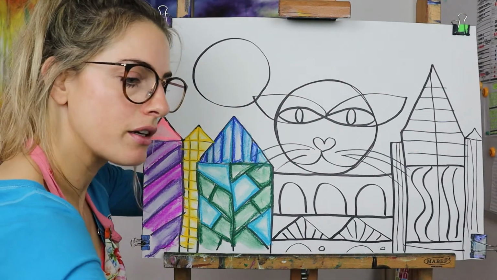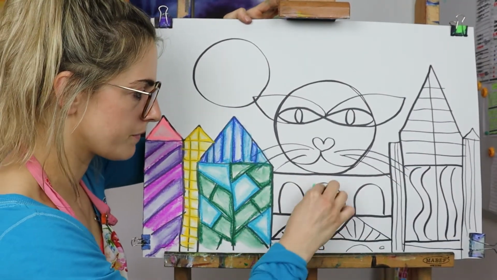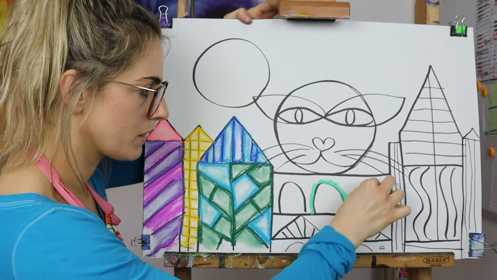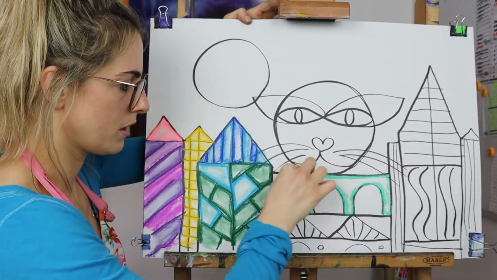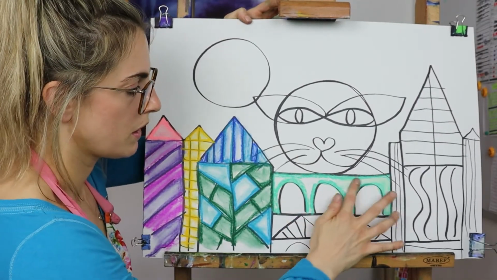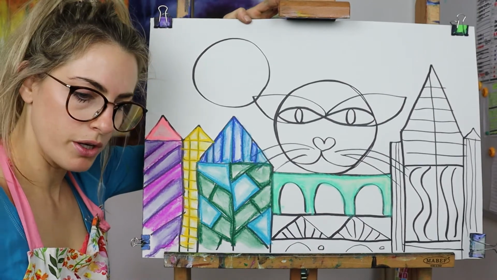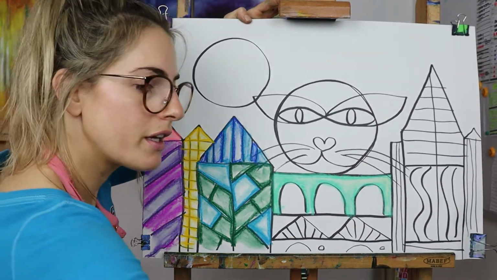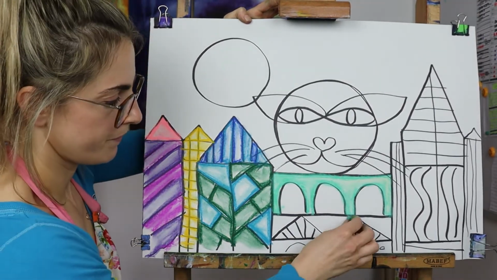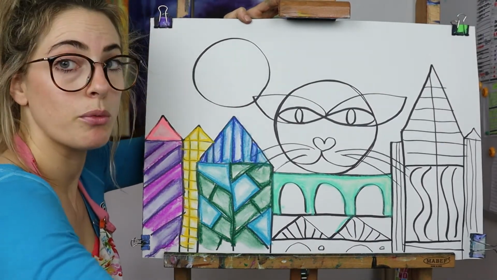What colour should we do now? The good thing about chalks is you've got so many lovely colours. It's actually quite quick, chalk. You don't want to rush your artwork, really. There's no need, but if you need it to be done by a certain time, chalk is the way to go.